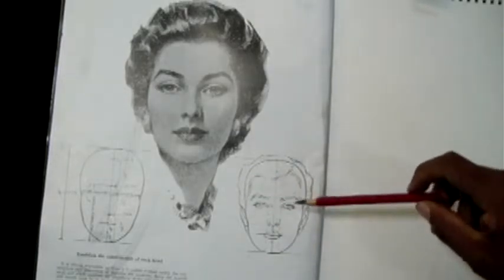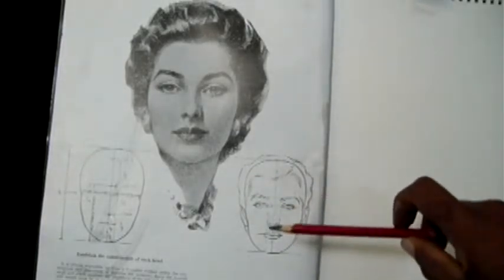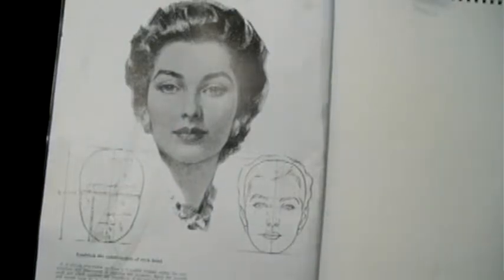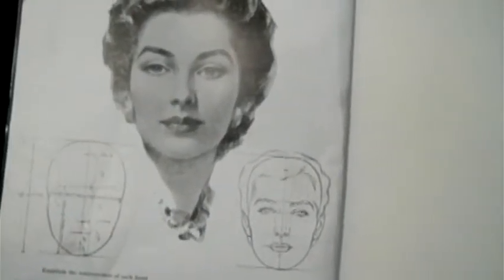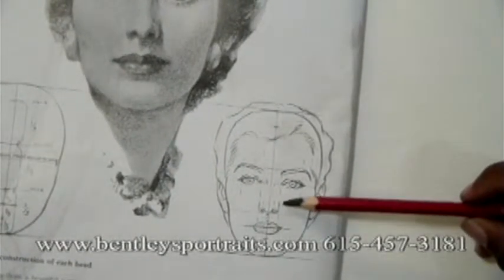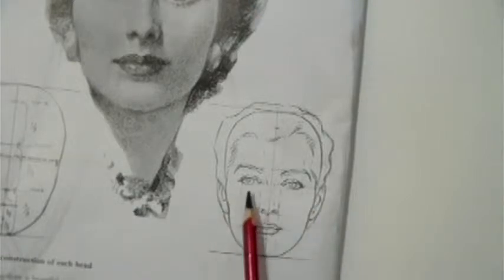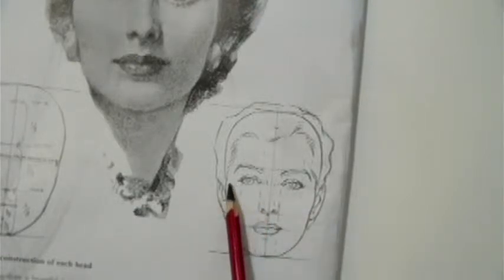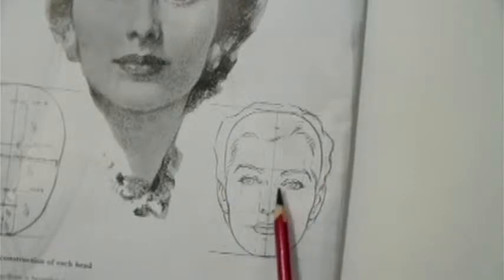Let me zoom in. It shows you the center line, which is probably about here going horizontally, but the eyes are a little bit above the center line.